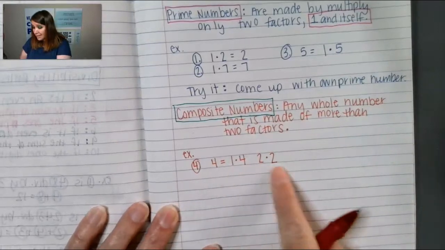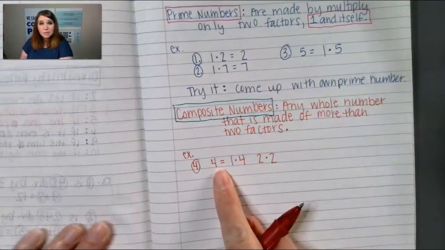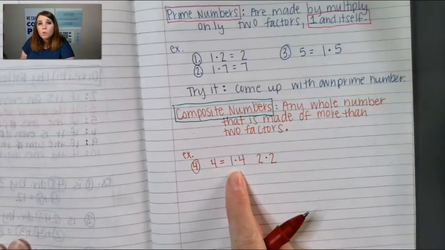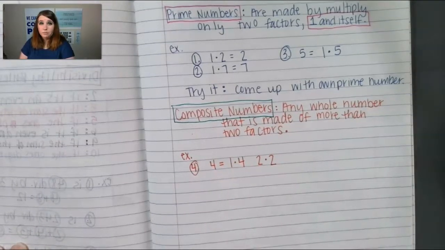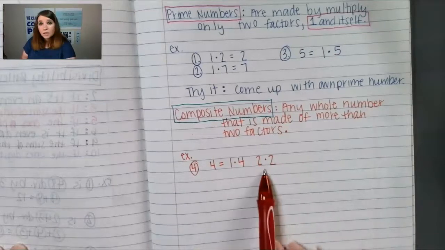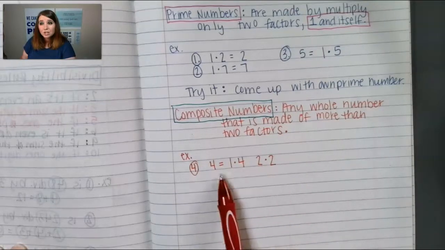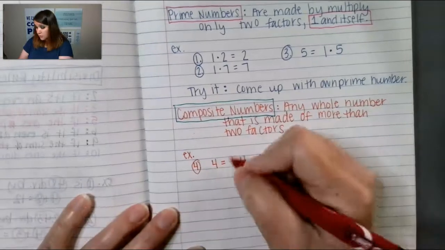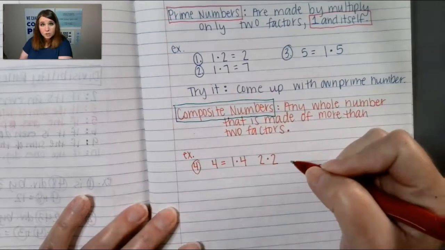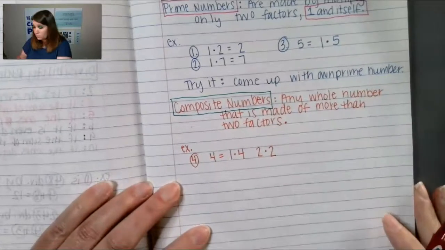So this is a composite number because it's made up of more than one set of factors. Okay, so this is a composite number because it has 2 sets of factors, 2 factor pairs, right? So here's a factor pair, here's a factor pair, which is what we learned 2 days ago.